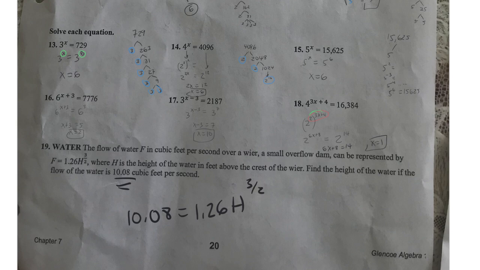All right. First of all, we have a fractional exponent. So what we're going to do is tilt that fraction over, and that's going to become 1.26 radical with a little 2 here, and then h, and then we put the 3 here. Now, we don't have as much practice putting the 3 here. The numerator goes here.